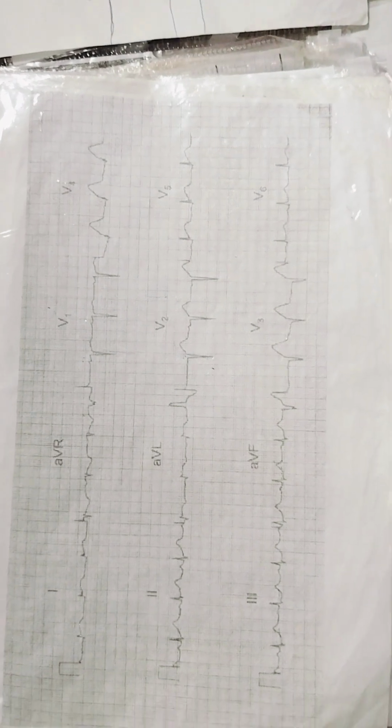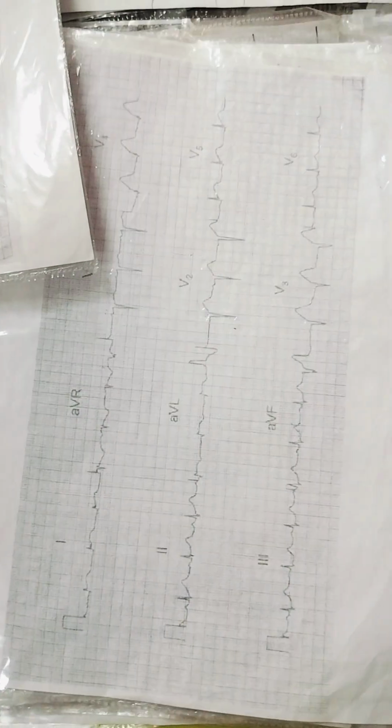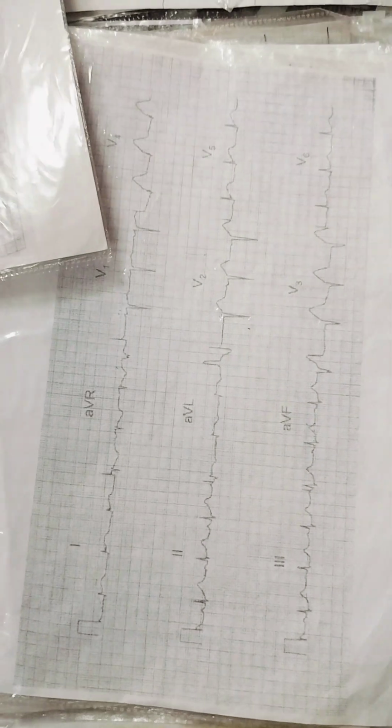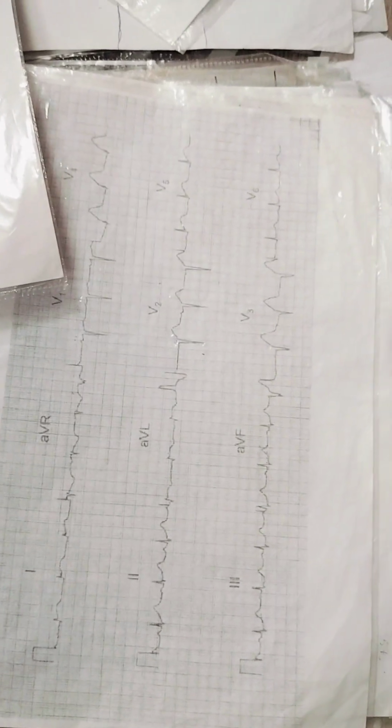So, is it clear how to do assessment of the ECG card? Simple assessment for the first steps. So, let's go further.